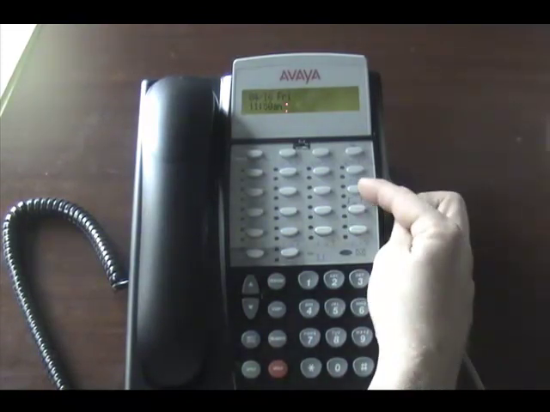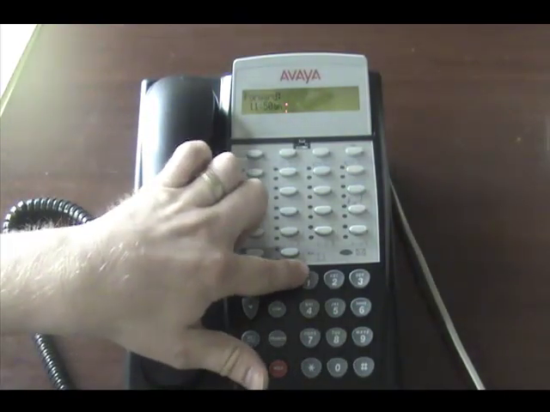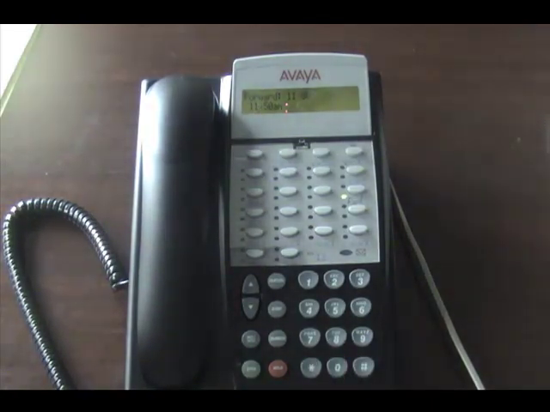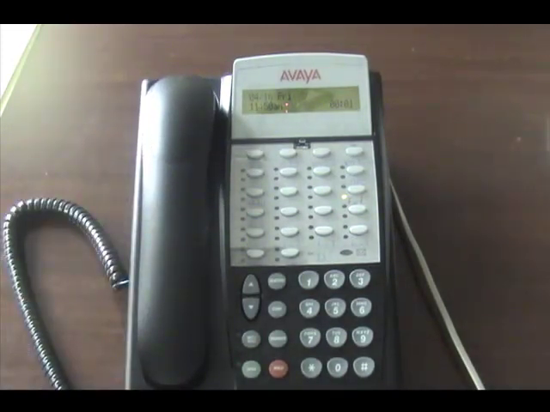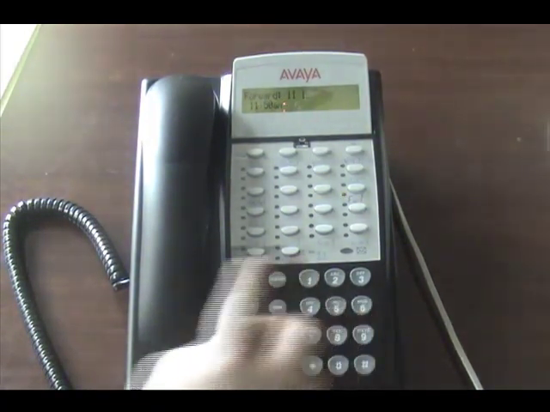Now you hit our forward button. We want to forward extension 11 to speed dial 80. So forward extension 11, enter in 80. Lift up the handset, go back to your main screen. Now when our forward button is on, anytime anybody calls extension 11, it is forwarded to that speed dial. Again, to cancel forwarding, hit your forward button again, enter in your extension, and then enter in your extension again to cancel forwarding.